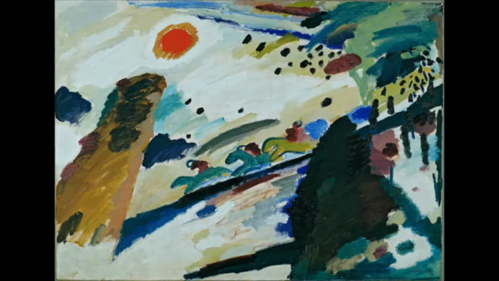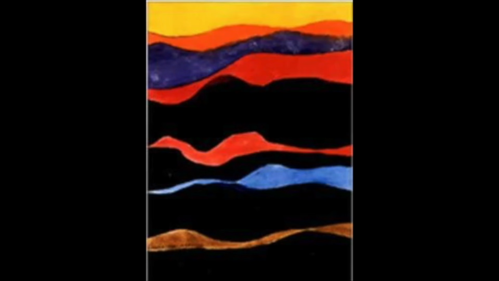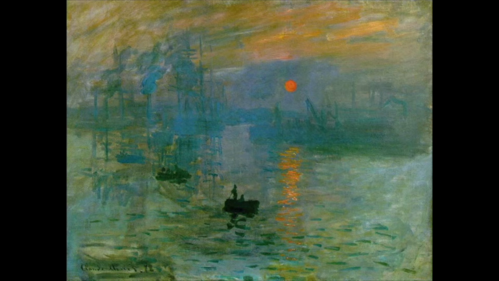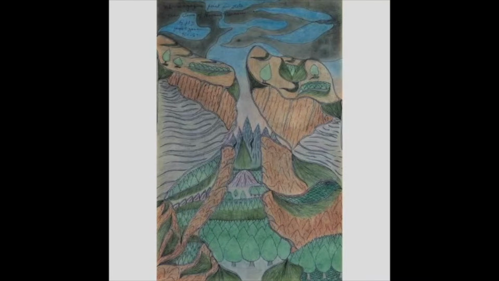Or you can decide to follow none of these rules and make abstract artworks like these by George Morrison, who was an amazing painter. So you can really just play with the rules. Matisse or Kandinsky, they often flattened it.